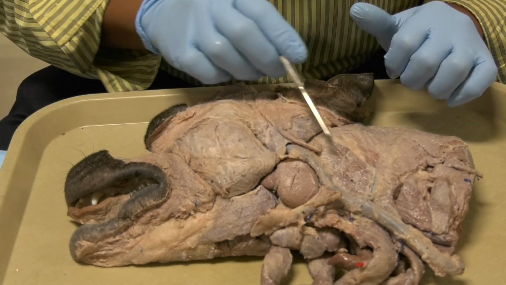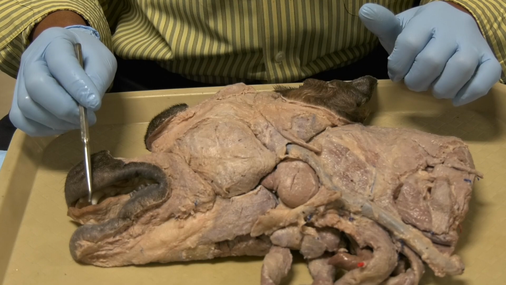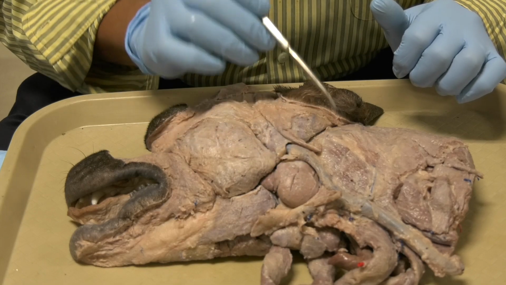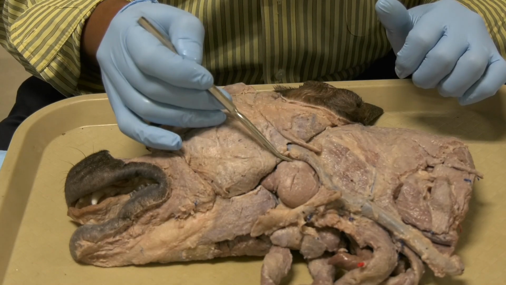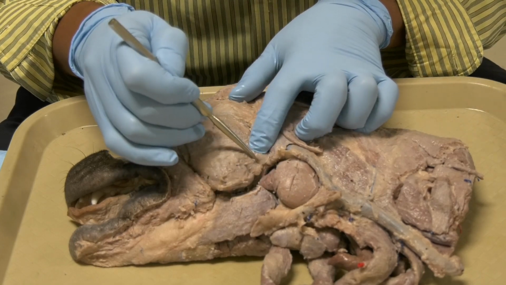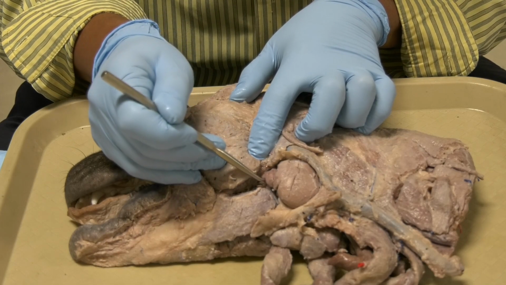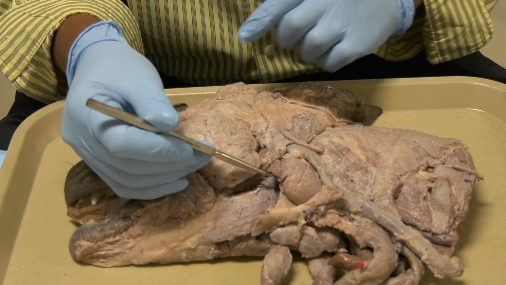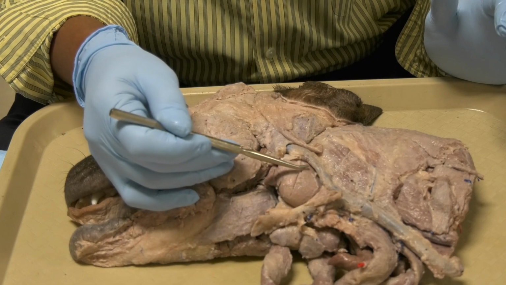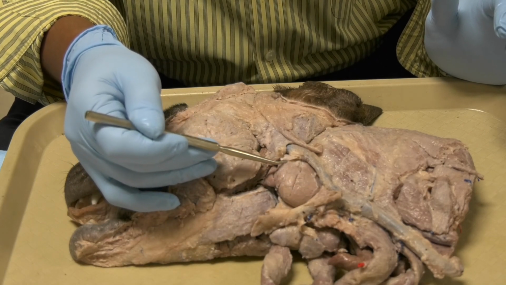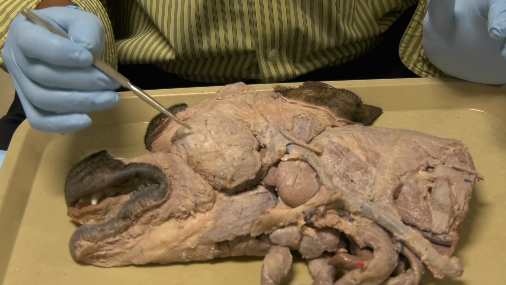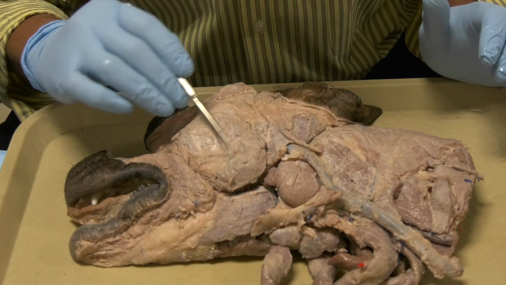So when you reflect the platysma, this is the mandibular salivary gland, and we already opened the capsule that encloses the mandibular salivary gland, and that exposes the monostomatic sublingual salivary gland that is enclosed with the mandibular salivary gland in the same capsule. So here is the mandibular salivary gland. This part here is the monostomatic sublingual salivary gland. Here is the masseter muscle.